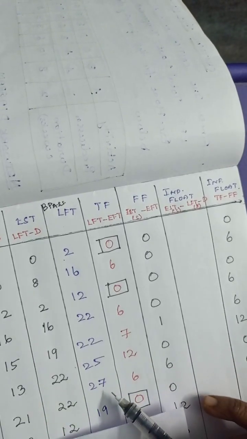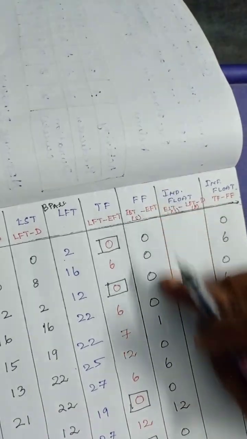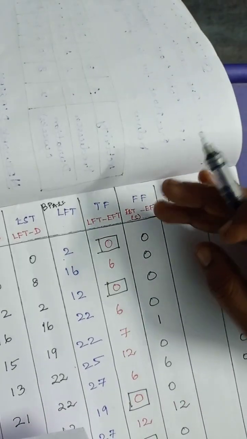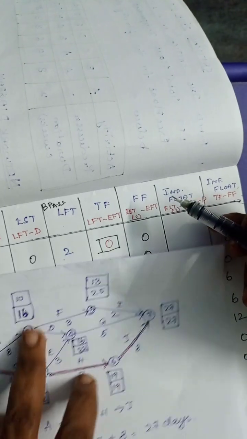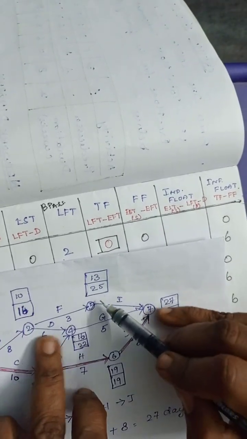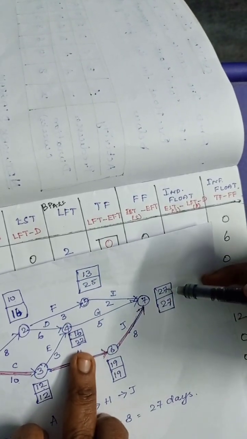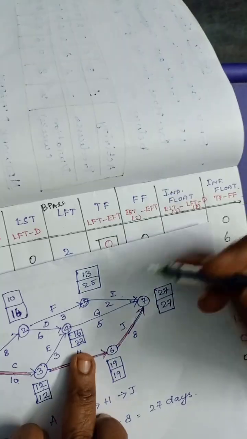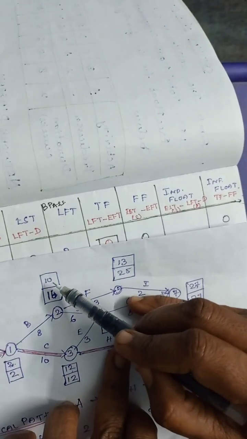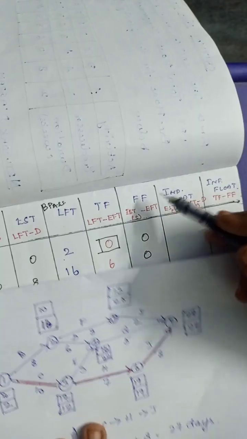Likewise, here also 27 minus 27, it is 0. This is free float. Free float is calculated using the successor node. Successor node for B is this. Successor node of F is this. Successor node of I is this. So you have to consider the earliest start time of the successor node for calculating the free float.